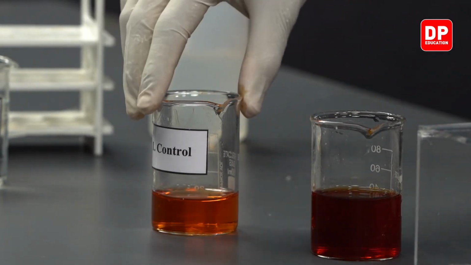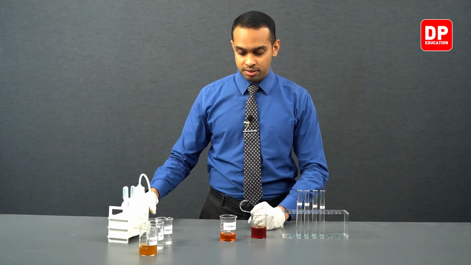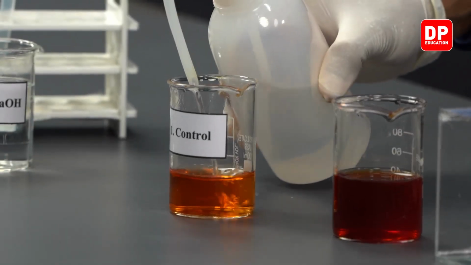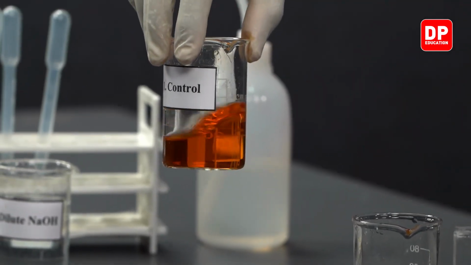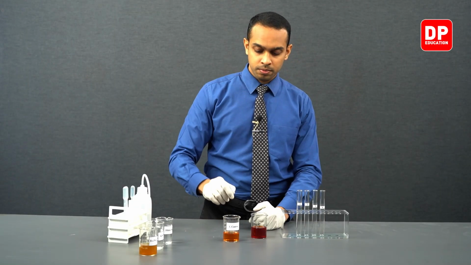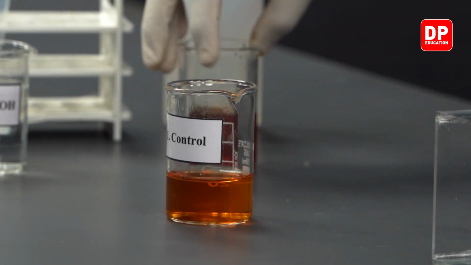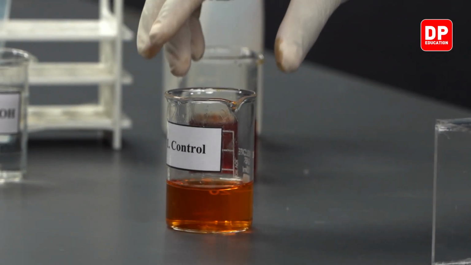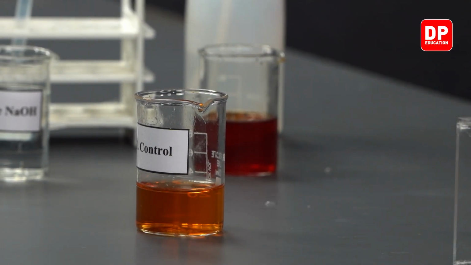As you can see, now we are reaching an orange color. Now we have diluted our blood red color solution to an orange color solution.